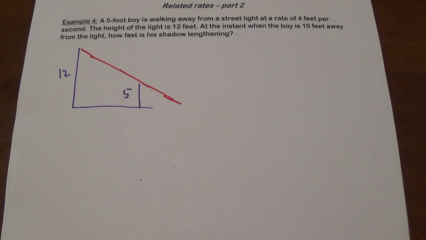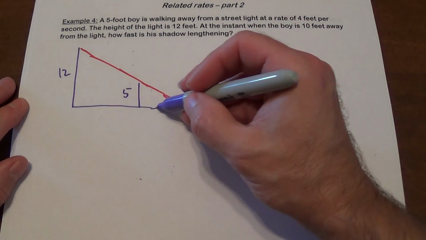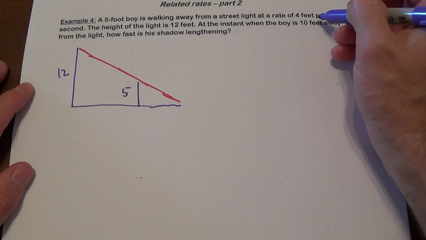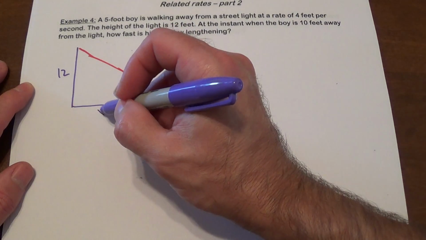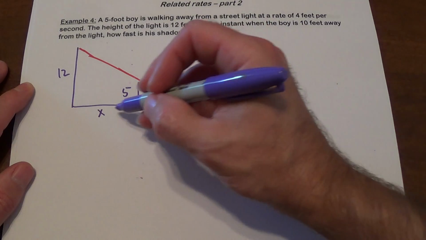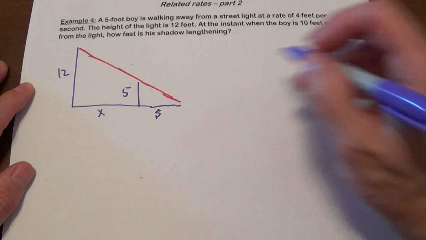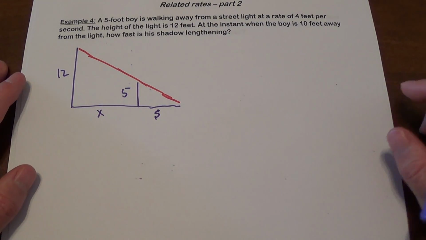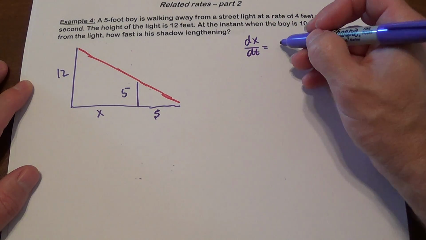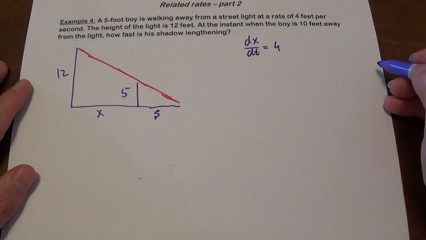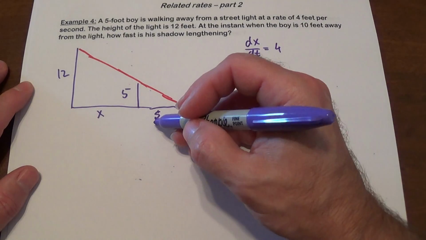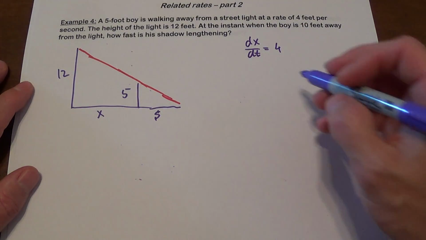Okay, so what we're going to do here is figure out all the quantities. So what do we know? We know how fast the boy is walking. So that's how fast his distance away from the light is changing. We call this x. Let's call this distance s. So what we know is that dx over dt is 4 feet per second. It's positive 4 because he's walking away, the distance is increasing. And we're trying to find ds over dt, how fast the shadow is lengthening.